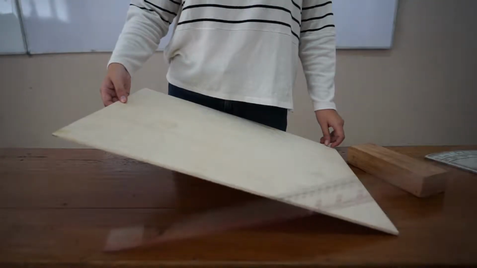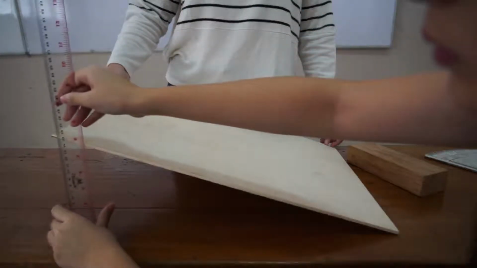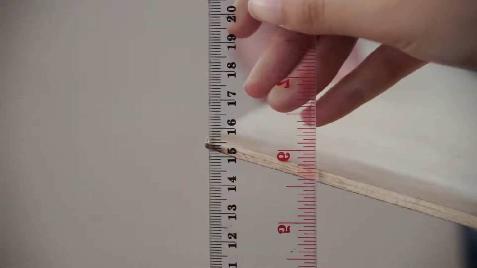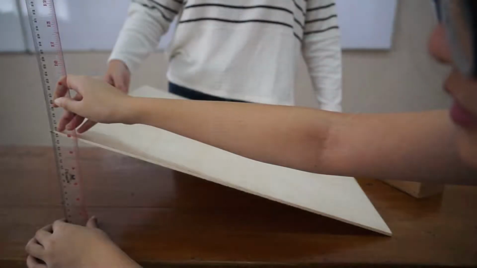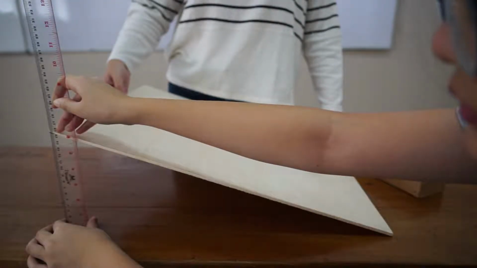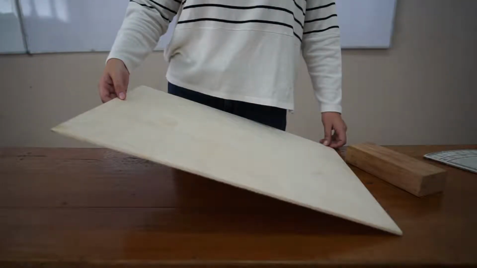Once you have that, measure the height. Here we could see that the height is 15.5 centimeters. As we said before, we are going to do the experiment 3 times for every block in order to minimize the mistakes.